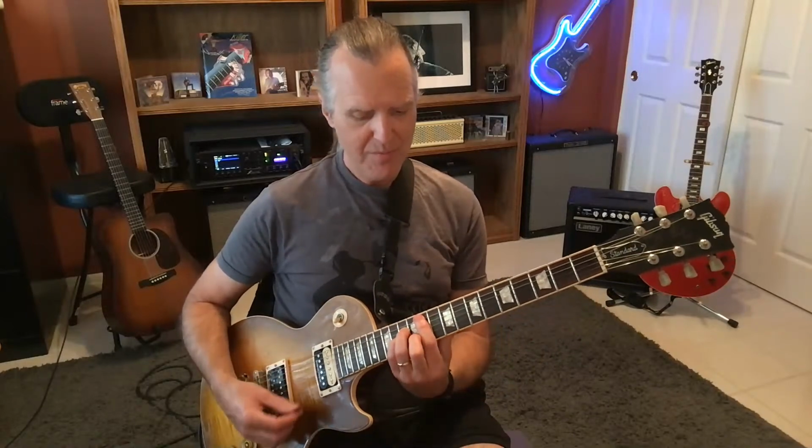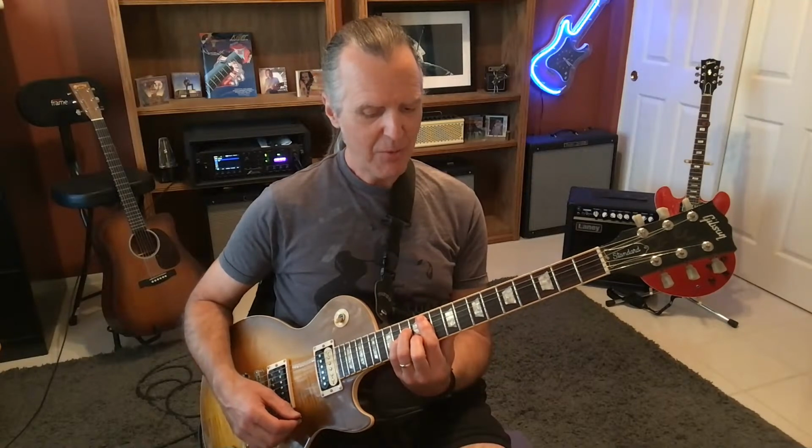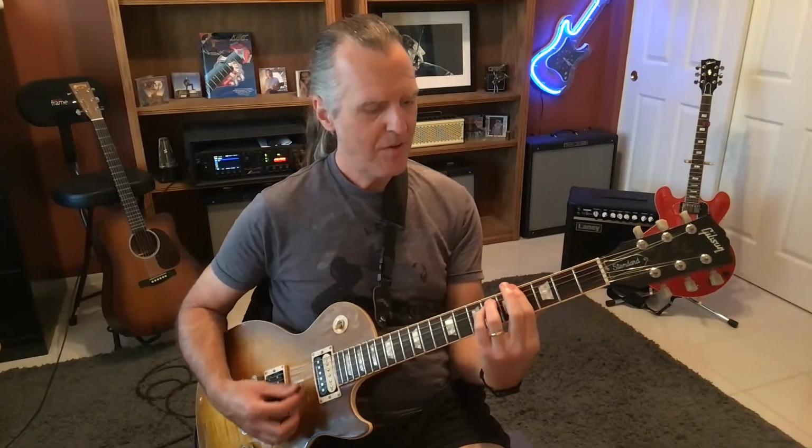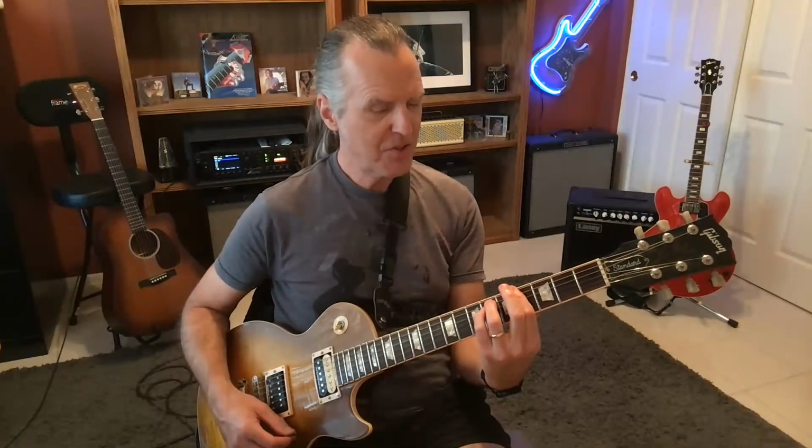See how that resolves? It kind of resolves to that. See how that kind of resolves? There's ways you can resolve the diminished chords, but we'll talk about those later, or maybe at some other lesson, okay? So right now, I'm just going to go over the notes of the scale.